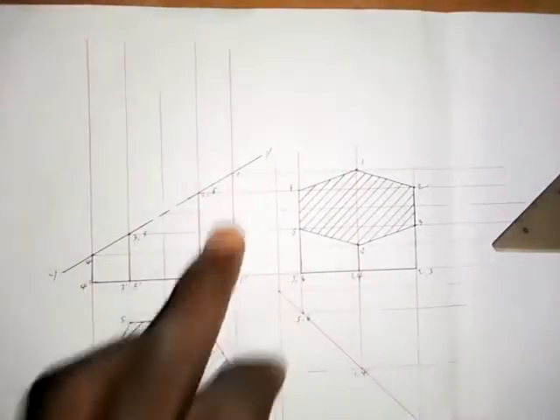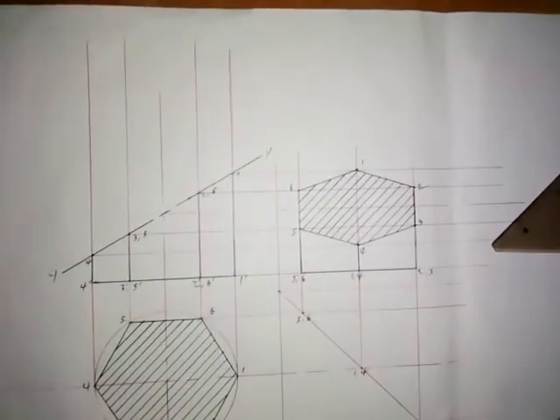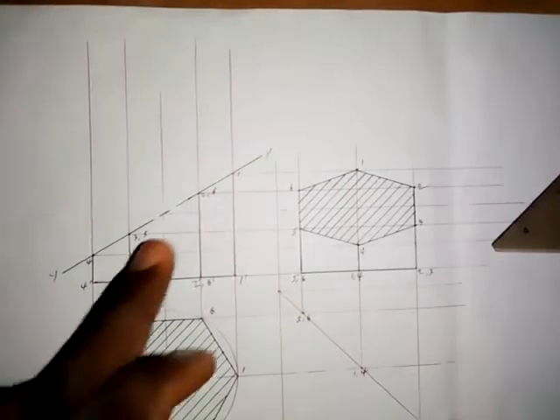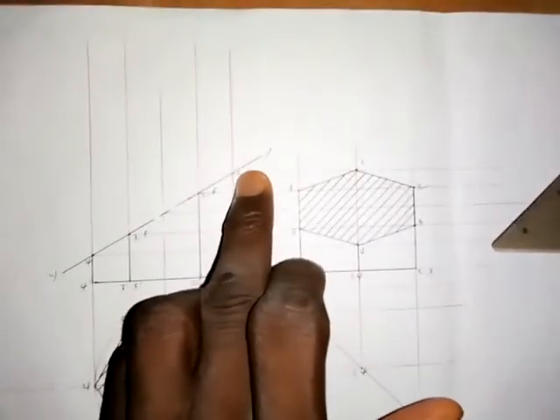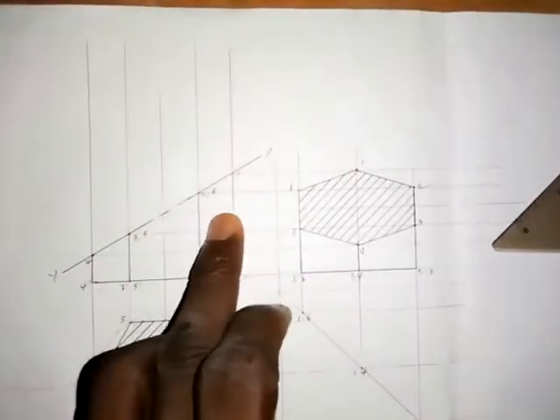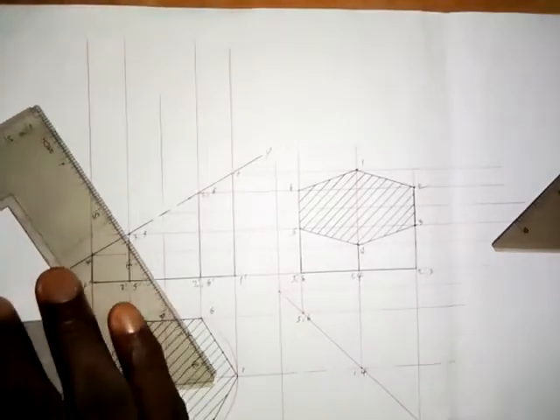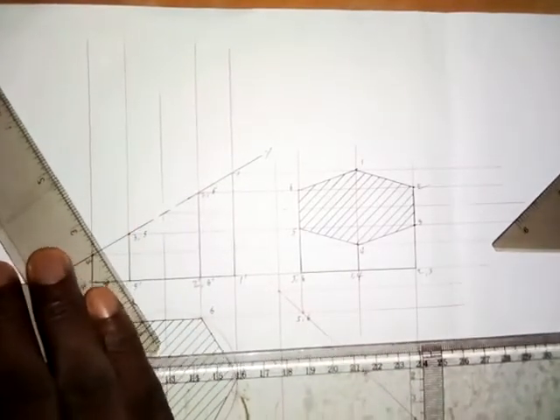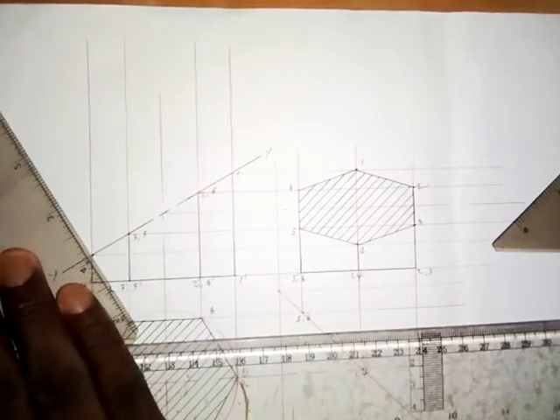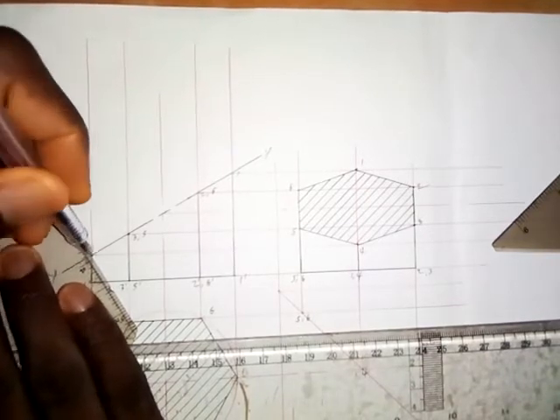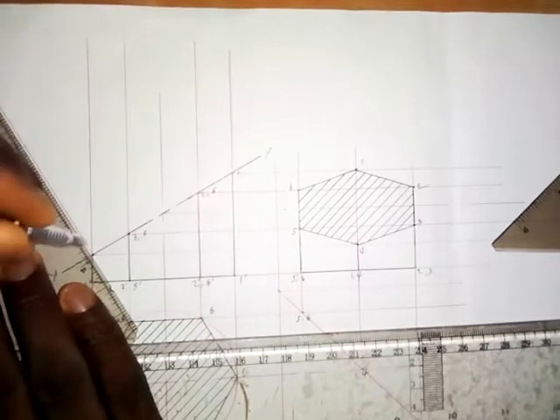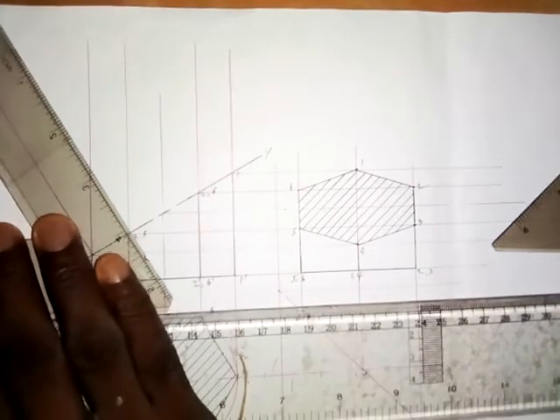Since the cutting plane is inclined at an angle of 30 degrees, for you to produce a perpendicular line to each of these points, what you need to do is to make use of the 60-degree side of your set square, because 30 plus 60 will give us 90. So just take the 60-degree side of your set square. There it is. So set it like this. Bring it to this point and draw a line. So this line is at a right angle to that point.